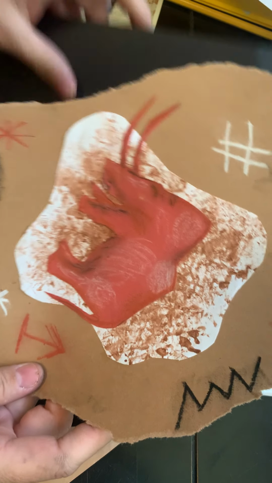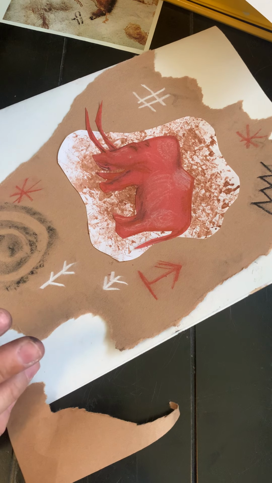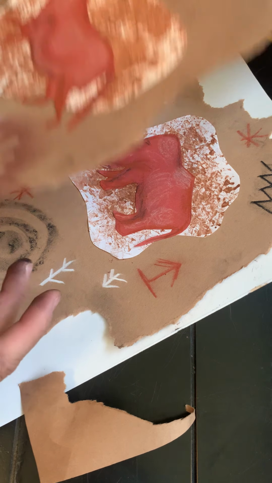That's my cave art. Okay, so that's my mammoth, and this is the horse.